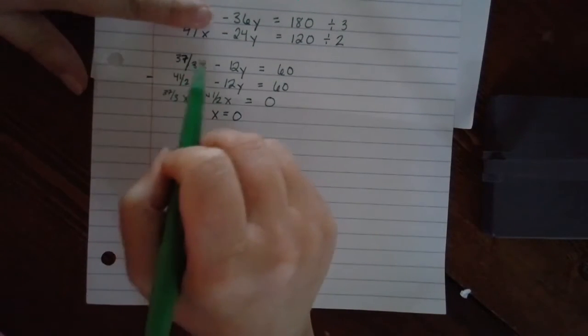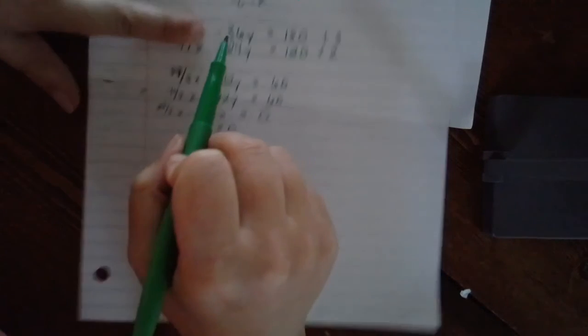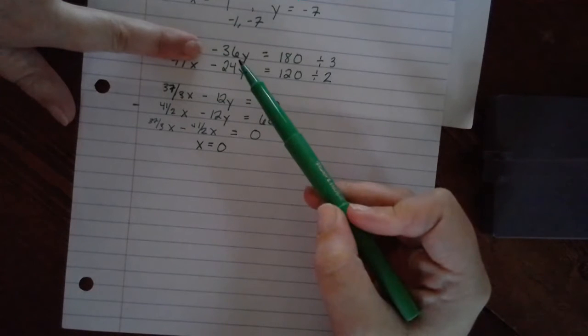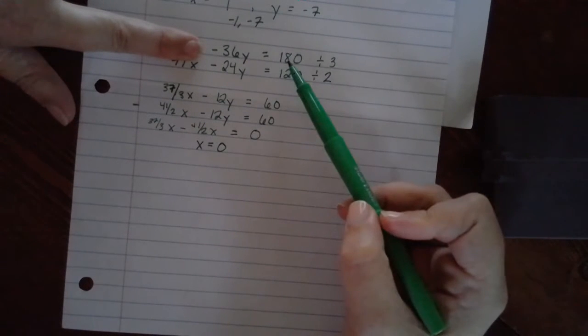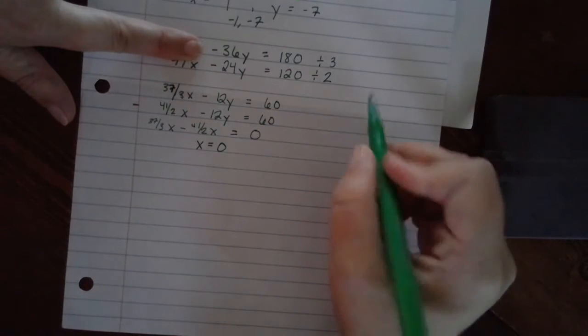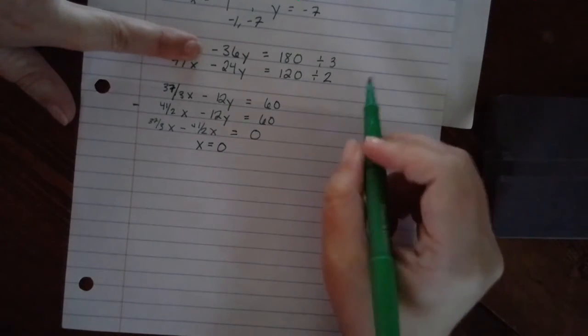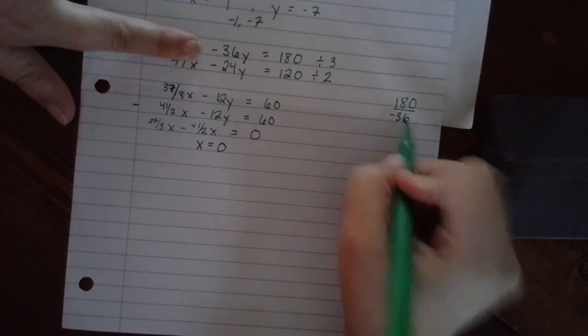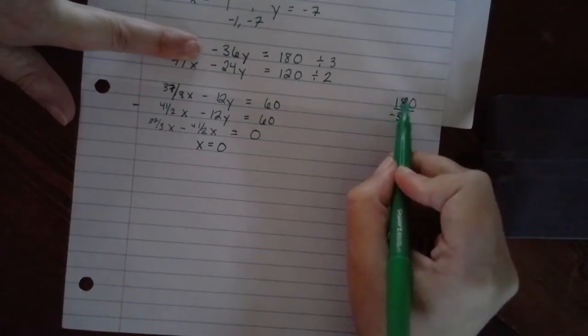Guys, this is how much I love a fraction. I'm not getting out my calculator or doing long division. I'm looking at that and seeing that 9 goes into both of them very easily. See how 9 into 180 is 20? And 9 into negative 36 is negative 4. 20 divided by negative 4 is negative 5. So y equals negative 5.